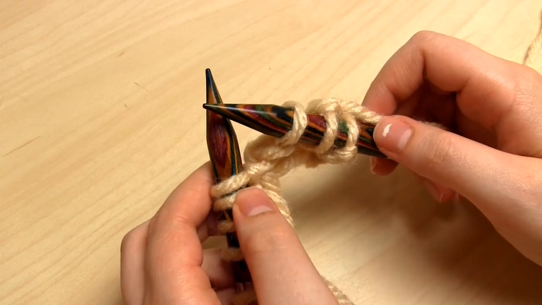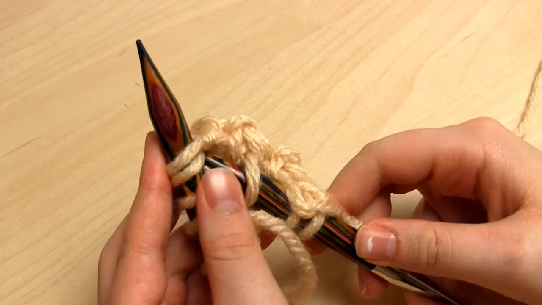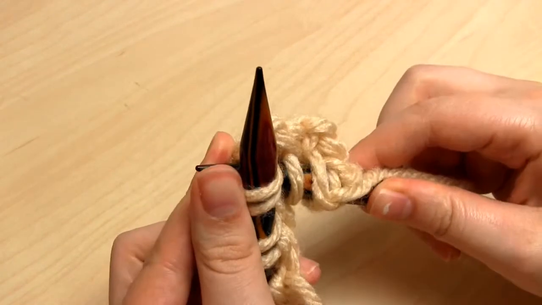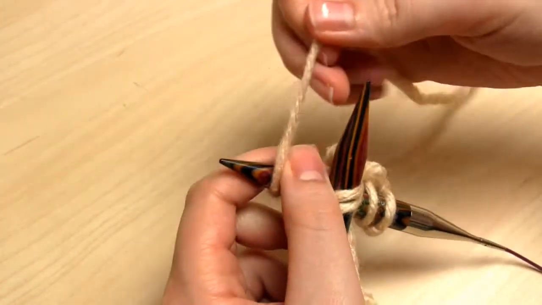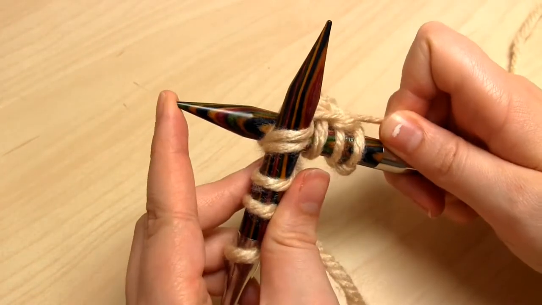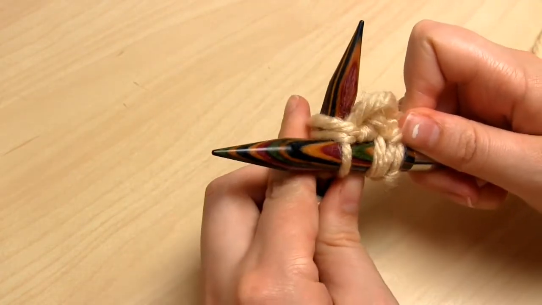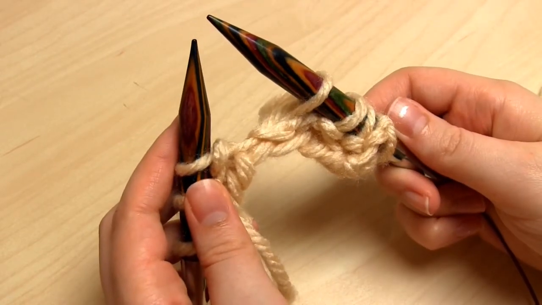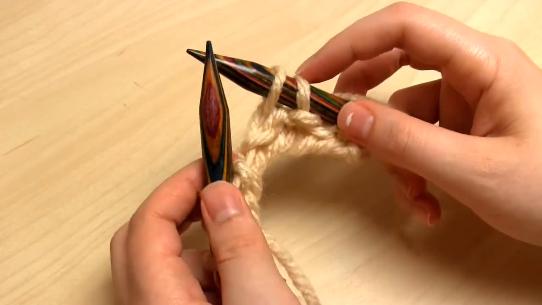You then do a K2 tog stitch, which is where you knit 2 stitches together. So you go up through the front of those 2 stitches and cross the right hand needle behind. You then complete the stitch as if it were a normal knit stitch, because all you're doing is knitting those 2 stitches together. So now on your right hand needle you will have a slipped stitch and a K2 tog stitch.